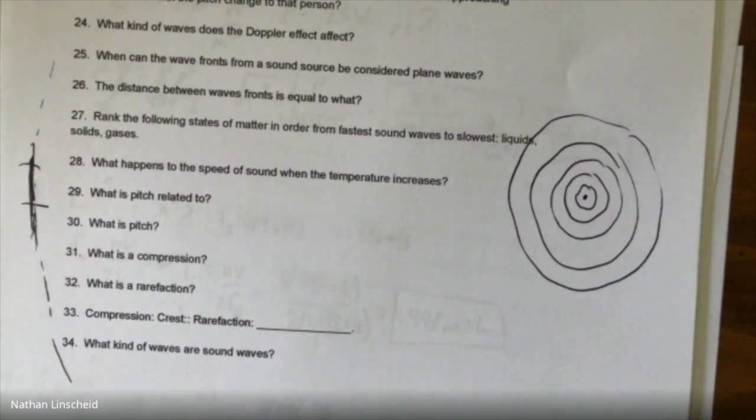Let's see, 26, the distance between wave fronts is equal to the wavelength. Number 27, rank the following states of matter in order from fastest sound waves to slowest: solid, liquid, gas. 28, what happens to the speed of sound when the temperature increases? As the temperature goes up, the speed of sound goes up. And so again, you can think about the particles being more densely packed together with a higher temperature because they're moving faster. So the colder it is, the slower it goes.